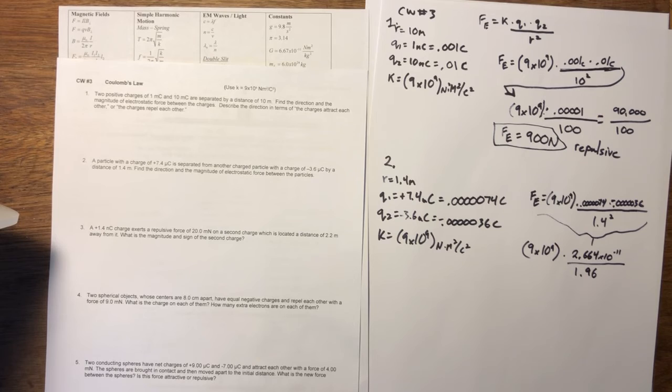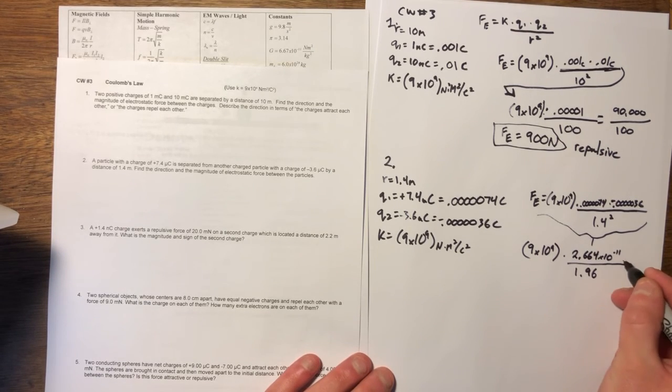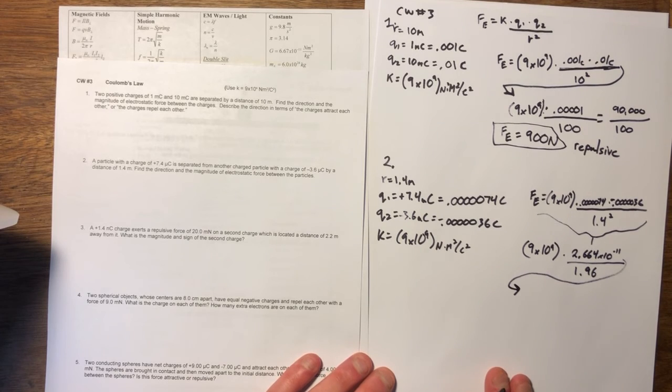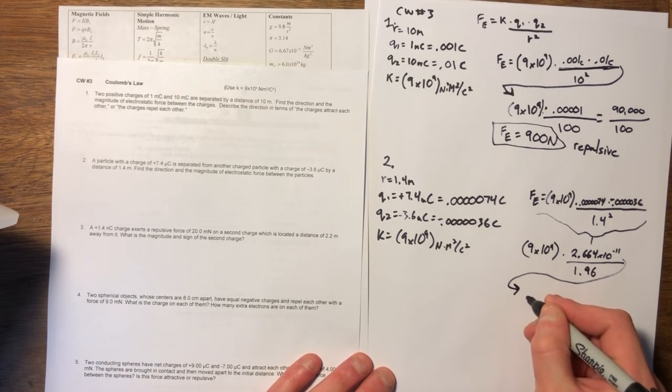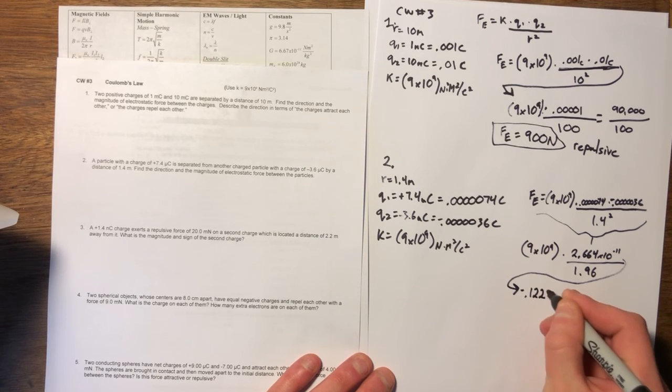Let's see if we can do that. So I have 2.664. Okay, so if you do this, this is going to get me, and it should be negative, 0.1223.